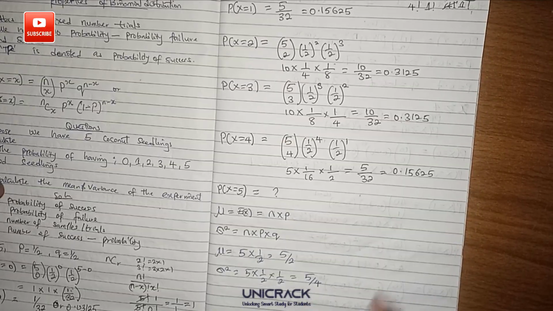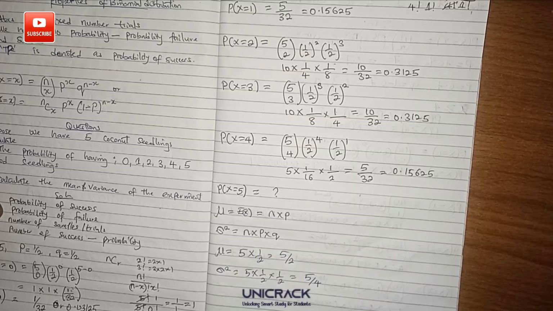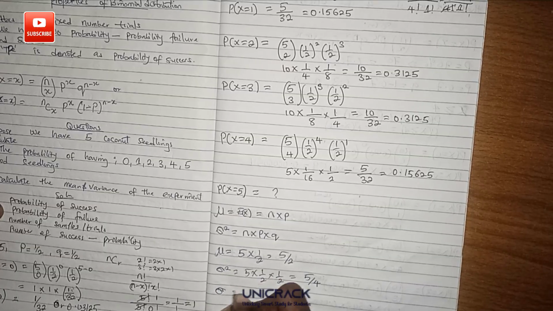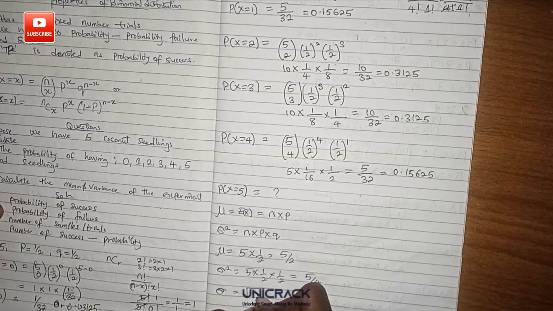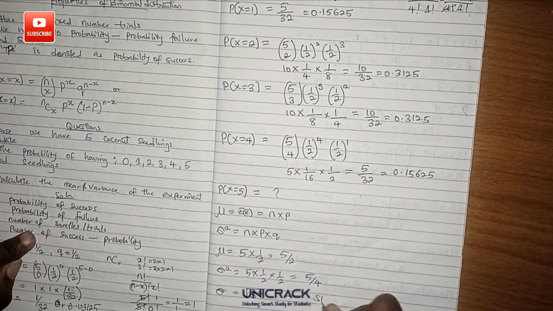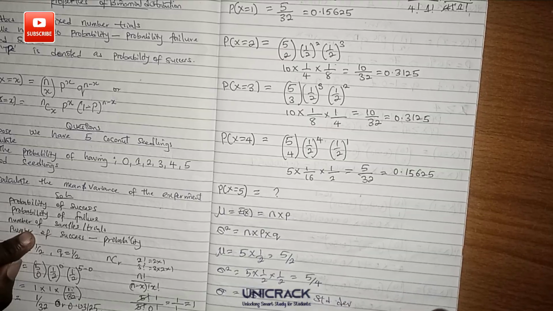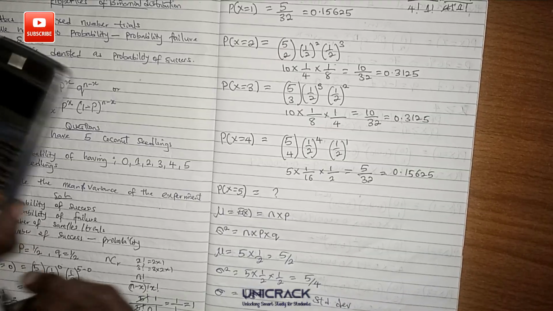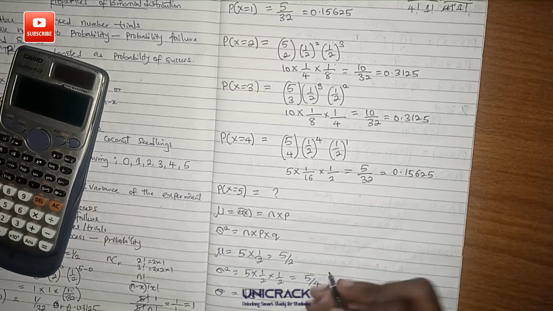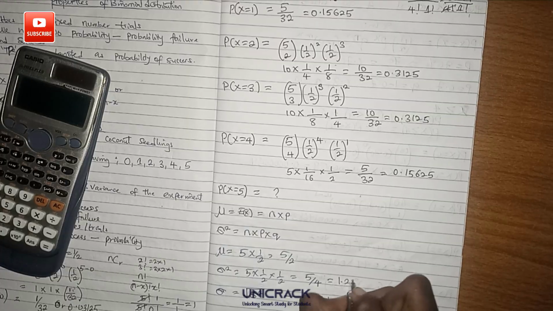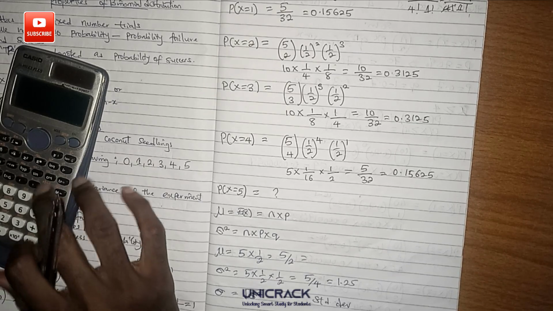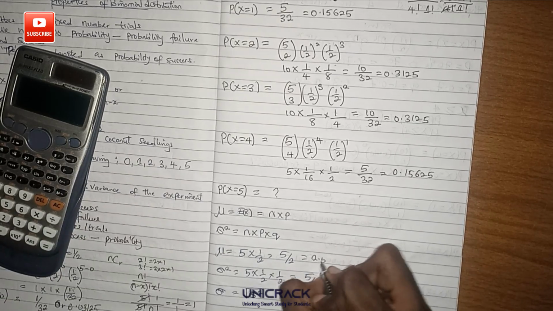You could also be asked to find the standard deviation. Your standard deviation is the square root of your variance. Now, our variance we got was 5 over 4, which can also be expressed as 1.25, and 5 over 2, the mean, can also be expressed as 2.5.